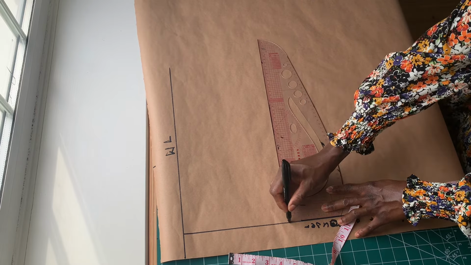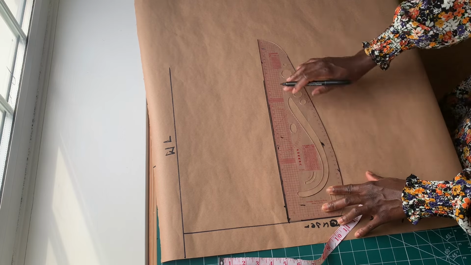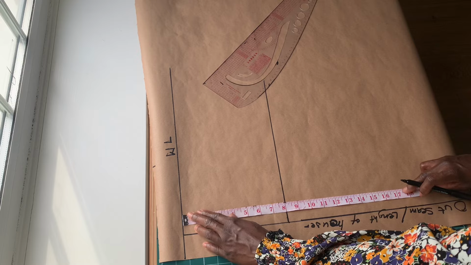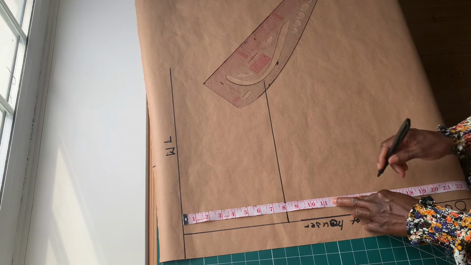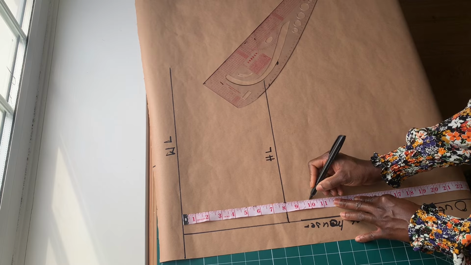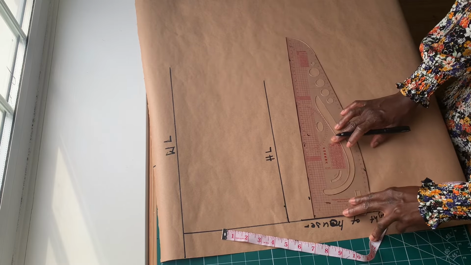Then we need to create the crotch guideline. So from the waist, measure your crotch depth measurement and mark like so. Draw a straight line to create the crotch guideline like so.